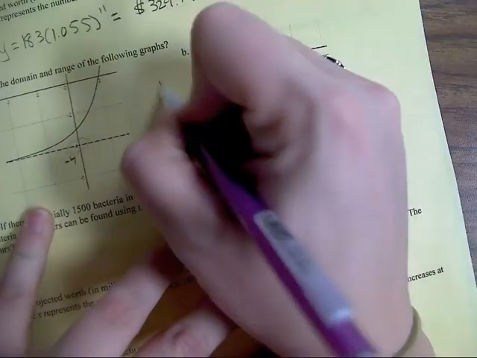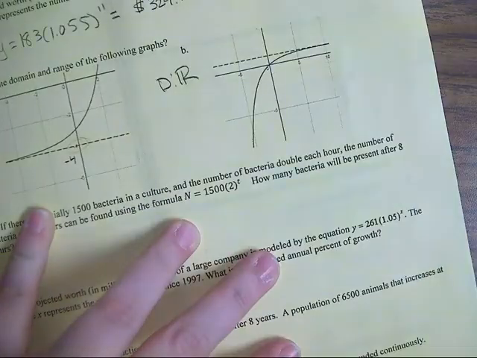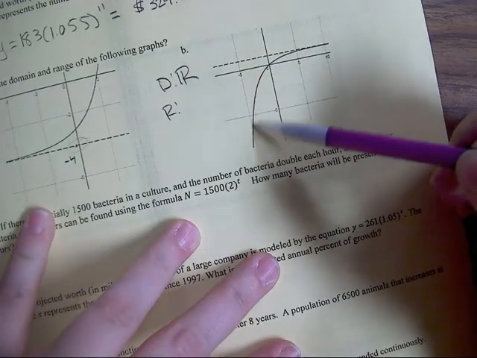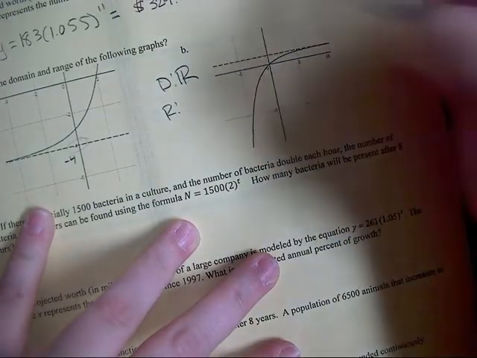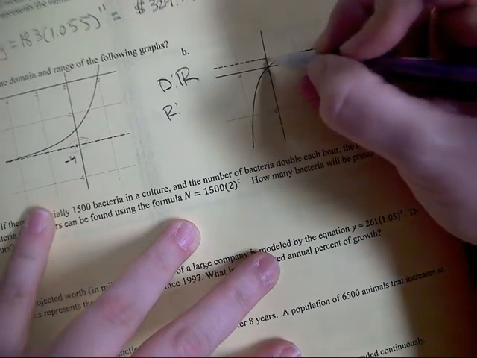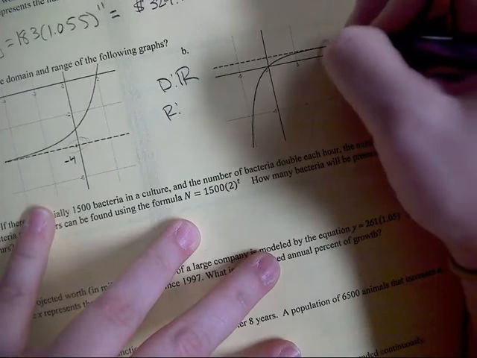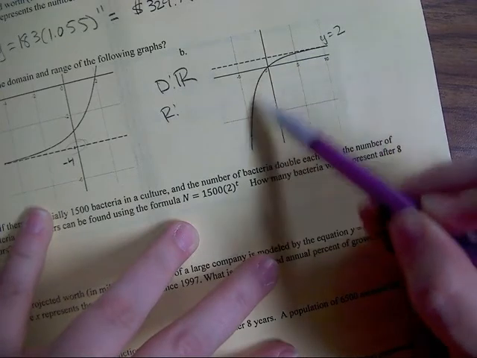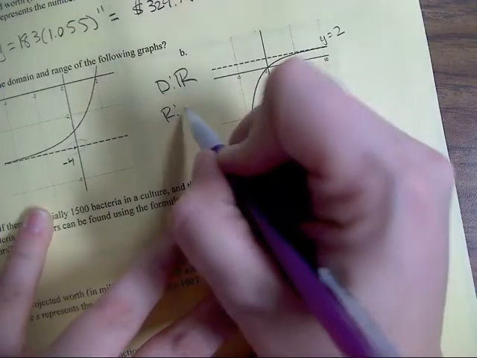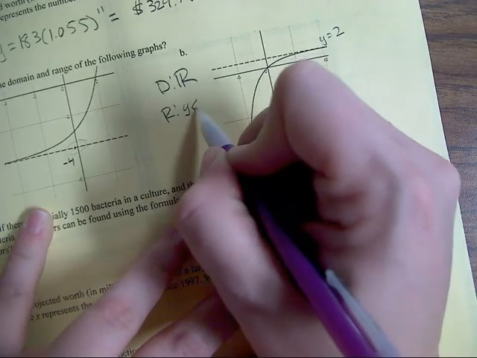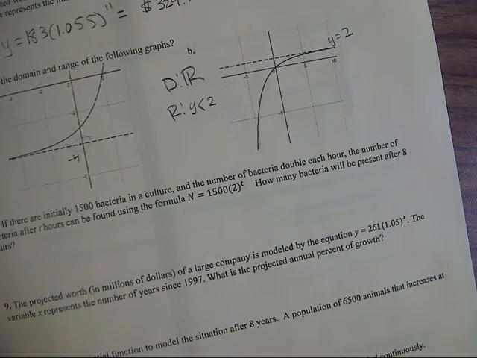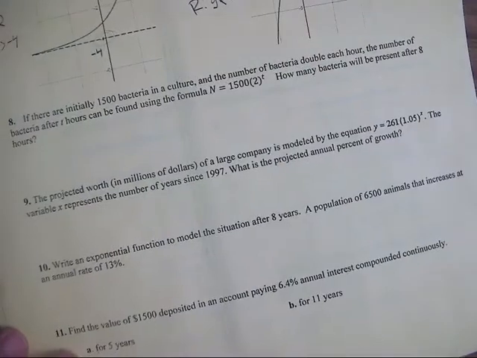All right. Part B, again, it's an exponential function, so that means all real numbers for our domain. Our range, all right, well, the curve is down here. It's below my asymptote. This asymptote looks to be at +2. Okay, this asymptote is at 2. So all of the y values on this curve are actually below 2. So here, my range is y's that are less than 2. Okay? Here we go. Number 8.